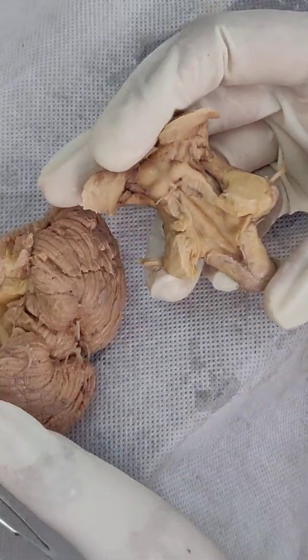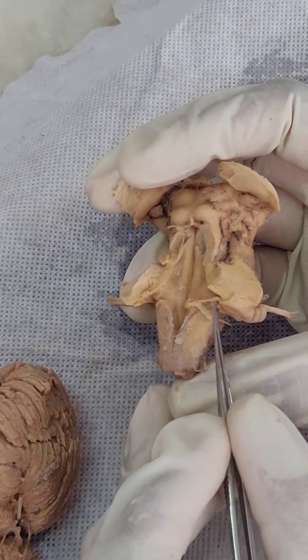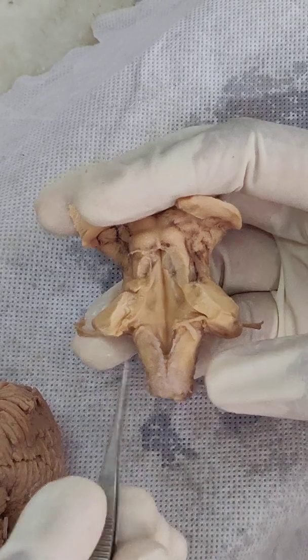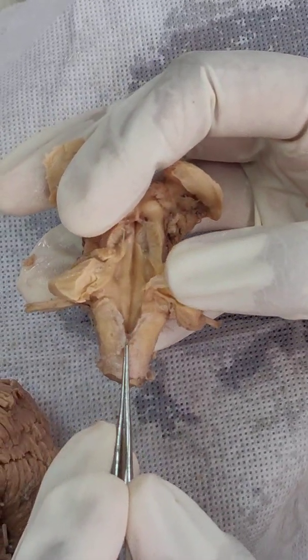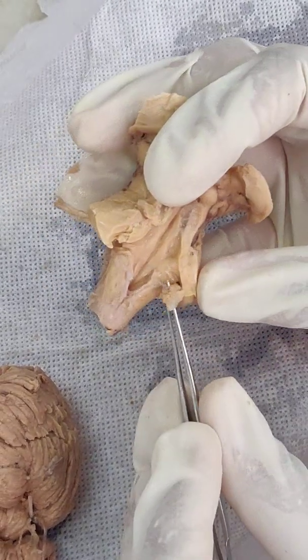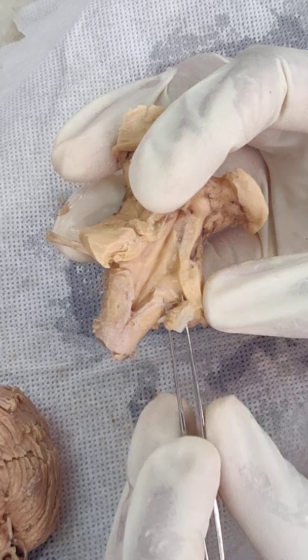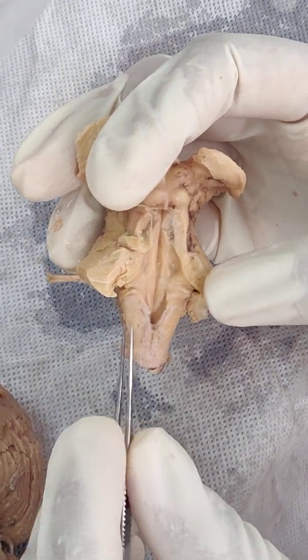The inferior medullary velum gives two openings on the lateral side, and medially it gives one opening. The lateral openings are called the foramen of Luschka, and you can see here this is a foramen of Luschka, and the medial opening is called the foramen of Magendie.